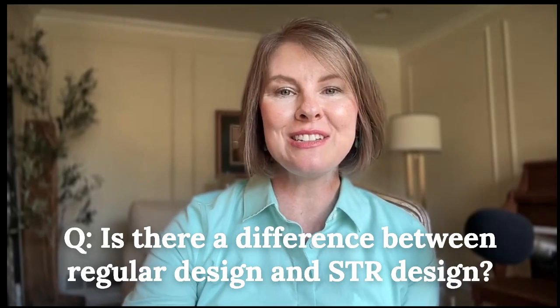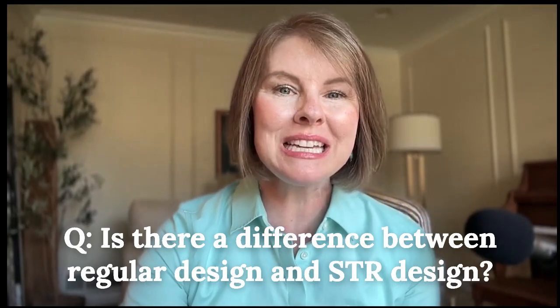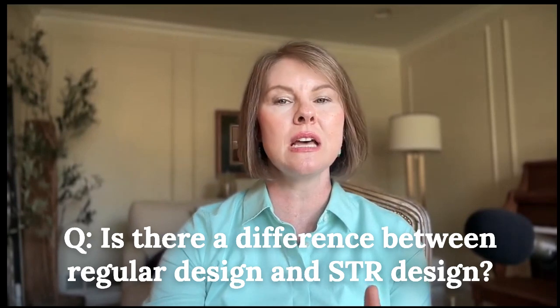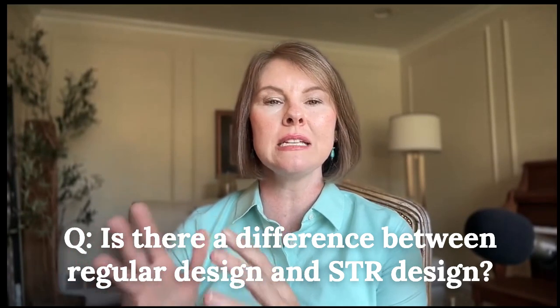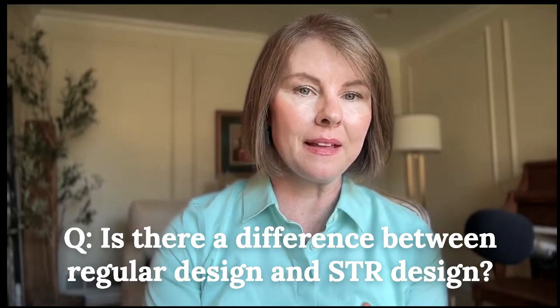Next question, what makes STR design different from regular design? This is a huge one because many people assume good residential design and good STR design are the same thing, that they're interchangeable, but they're not. A homeowner designs for themselves. An STR owner ideally designs for a guest. A homeowner asks, what do I like? But an STR owner should ask, what will attract my ideal client and make me revenue? And that's a major difference.